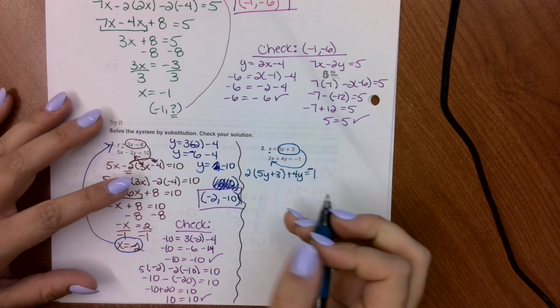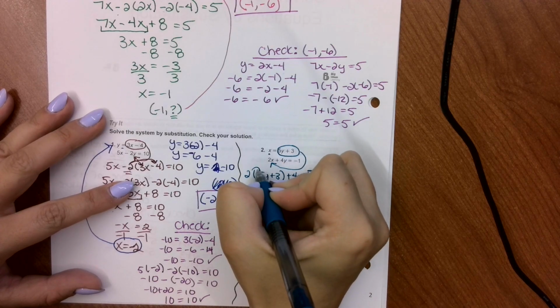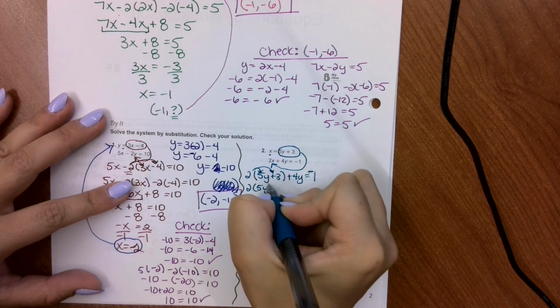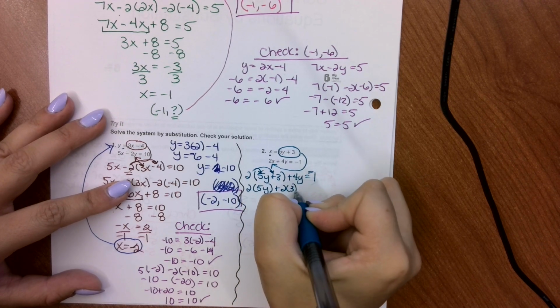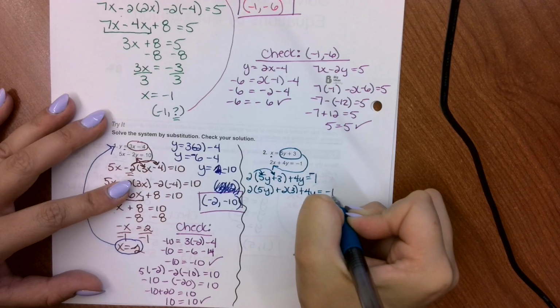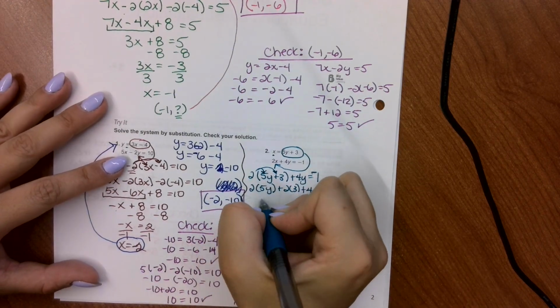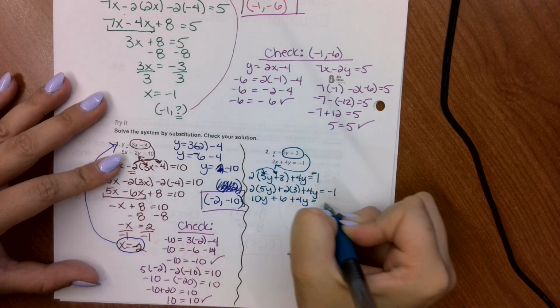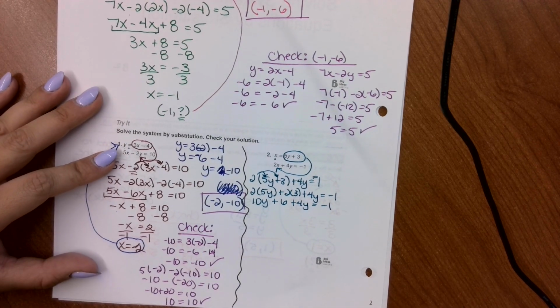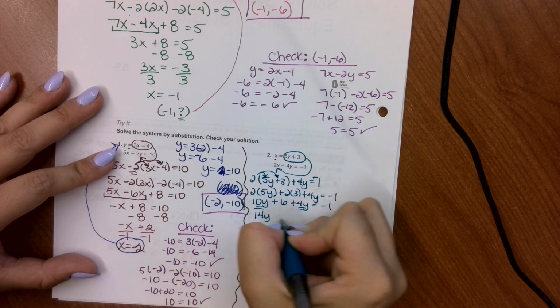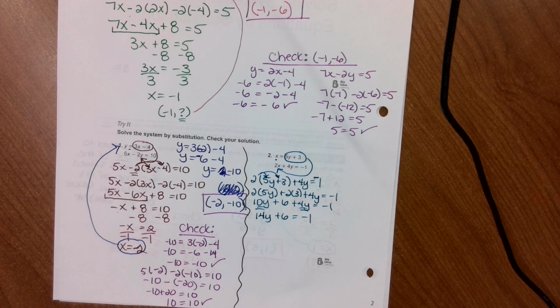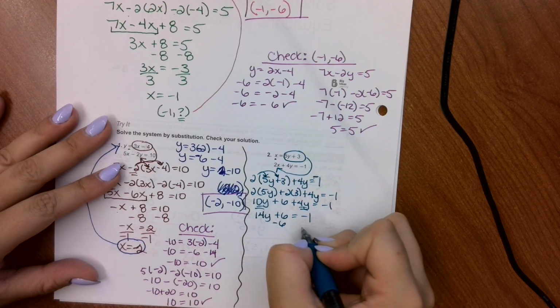So let's distribute. Luckily this time it is positive, so that makes it a little easier. So 2 times 5y plus 2 times 3 plus 4y equals negative 1. That's going to be 10y plus 6 plus 4y equals negative 1. Let's combine our like terms. They'll combine to 14y plus 6 equals negative 1. And now we have a basic equation that we can start solving.